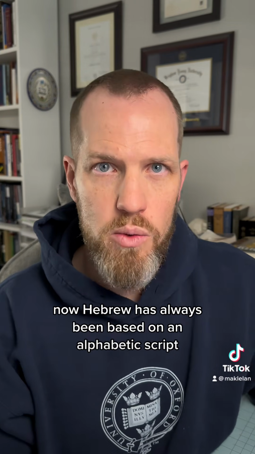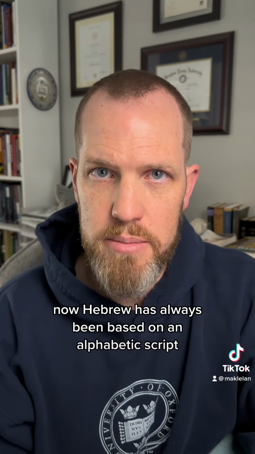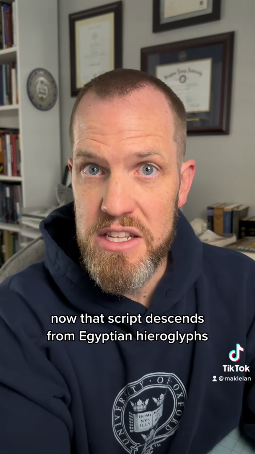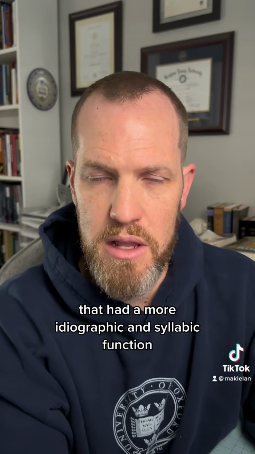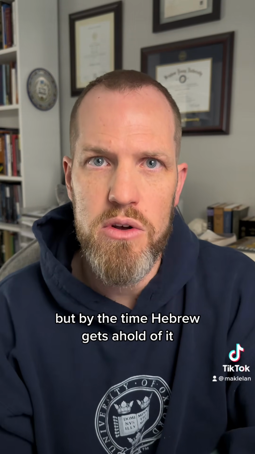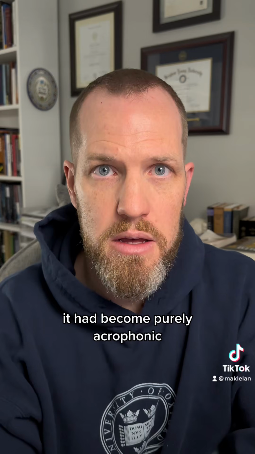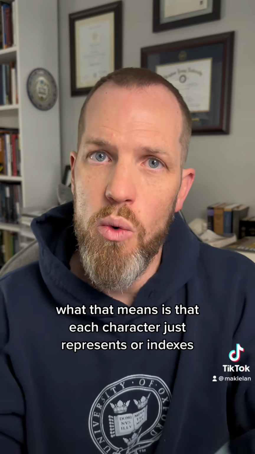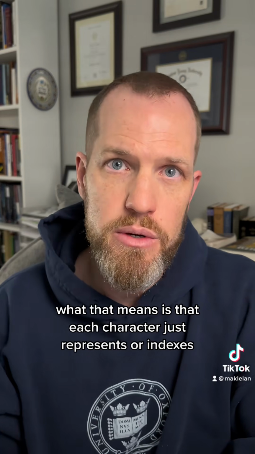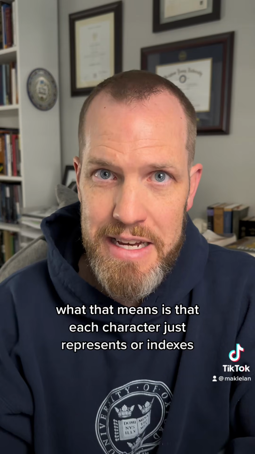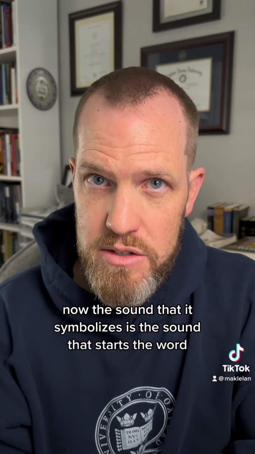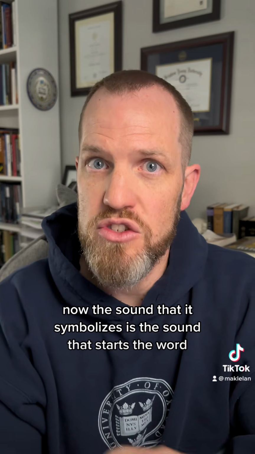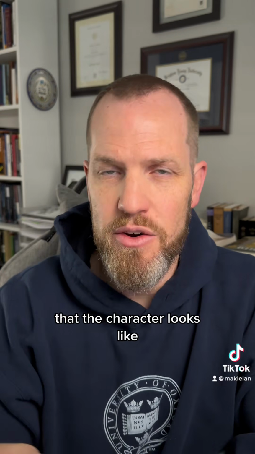Now, Hebrew has always been based on an alphabetic script. Now, that script descends from Egyptian hieroglyphs that had a more ideographic and syllabic function, but by the time Hebrew gets a hold of it, it had become purely acrophonic. What that means is that each character just represents or indexes or symbolizes a sound. Now, the sound that it symbolizes is the sound that starts the word that the character looks like.